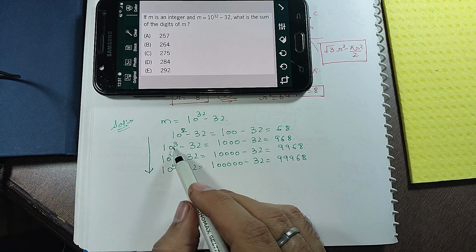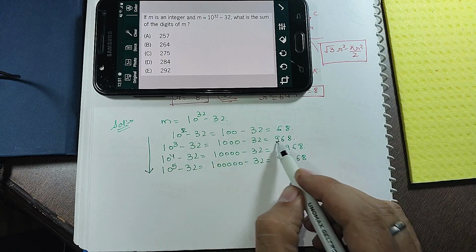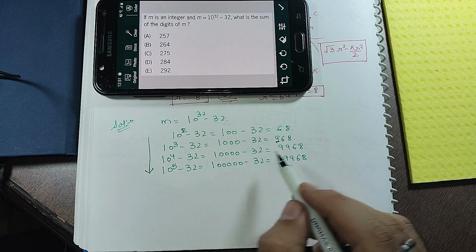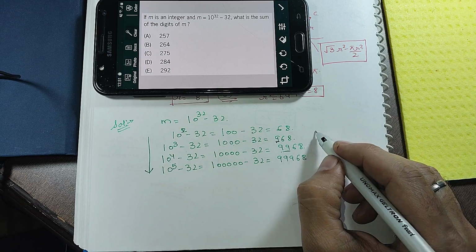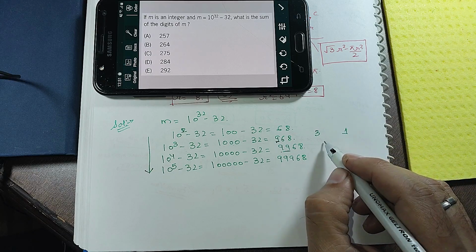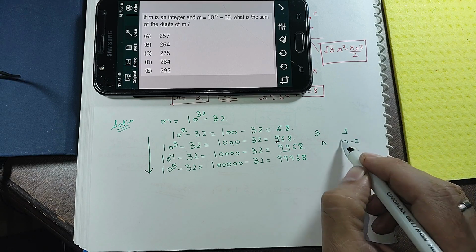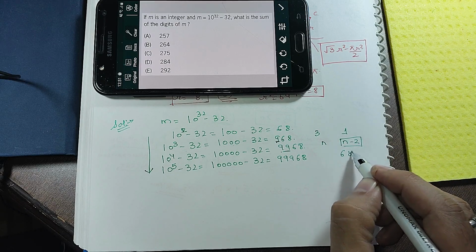So see, when the power is 10 raised to power 3, that means 3 zeros, the number of 9s is 1. So when 10 raised to power 4, number of 9s is 2. So when the power is 3, number of 9s is 1. So the sequence becomes, let us suppose the power is n, so number of 9s will be n minus 2. And in the last we will be having 6, 8.